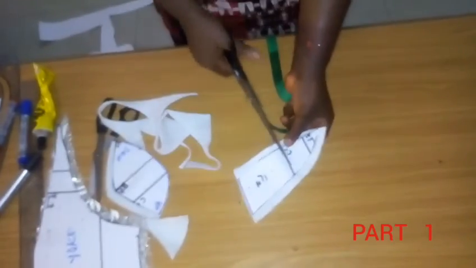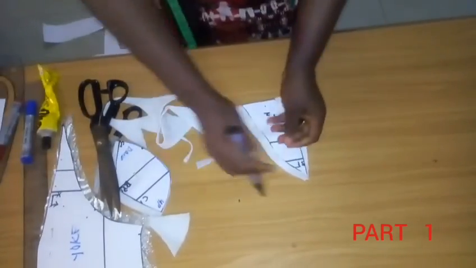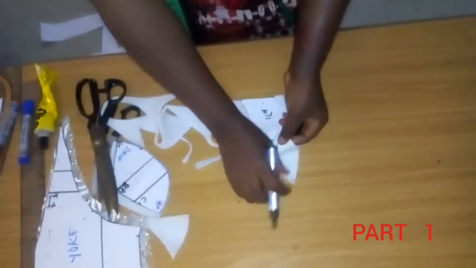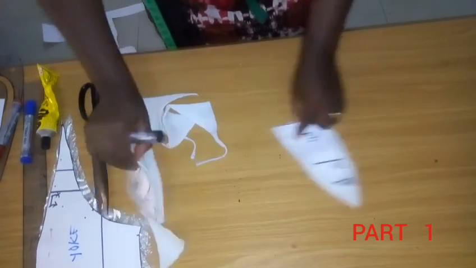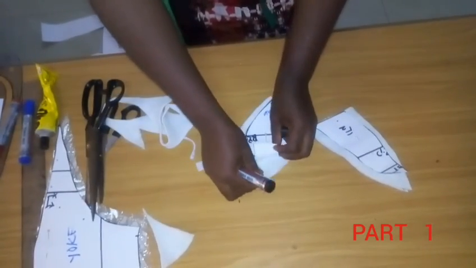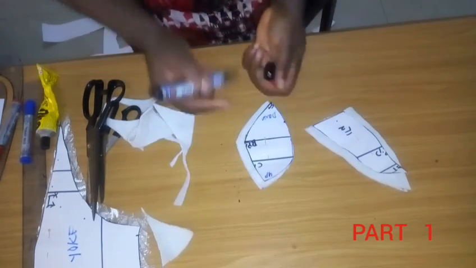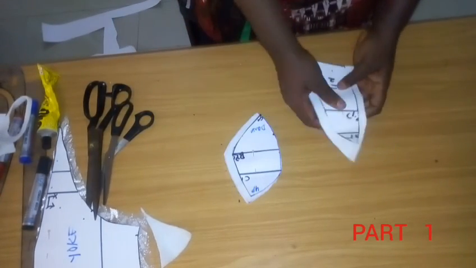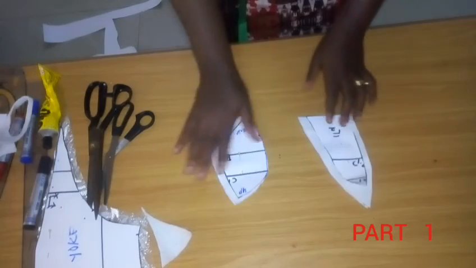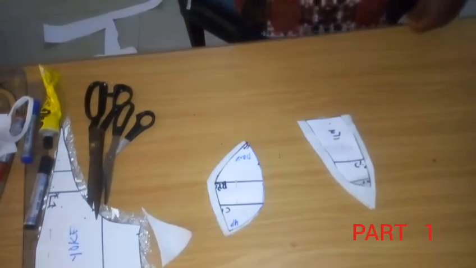I'll make a notch to it, and I'm going to identify the upper part by making a mark on the woolly part of it, which is the back. This is the shiny part of it. So for the up, I'll pick up the woolly part, which is the back part, and I'll make a mark to show the upper piece. So now I'm done. I'll be going to the ironing table to iron this right away.